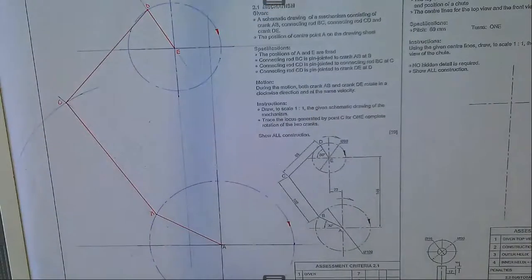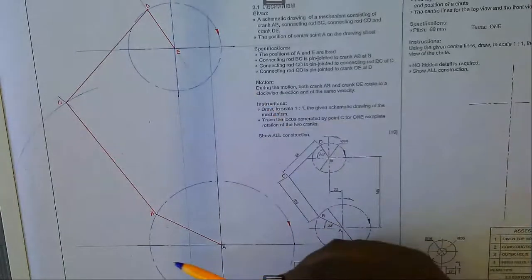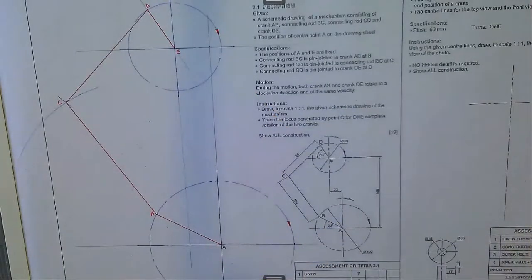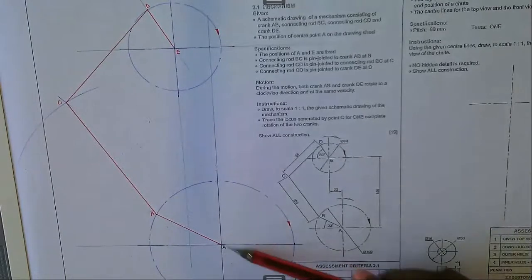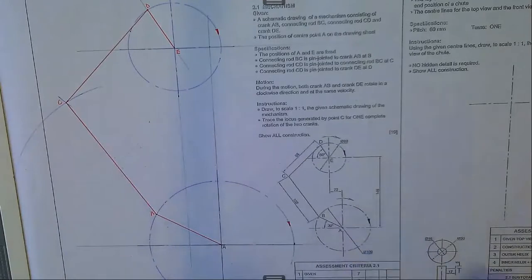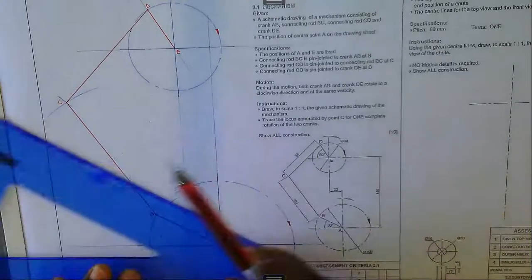So now we have got the information that has been given. Just by copying this information, you would end up getting 7 marks. But you shouldn't aim to get the minimum. You should aim to get the maximum. We can divide the circles into 12 equal parts. Let's start with this one already.